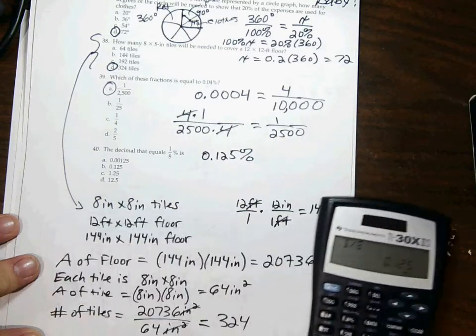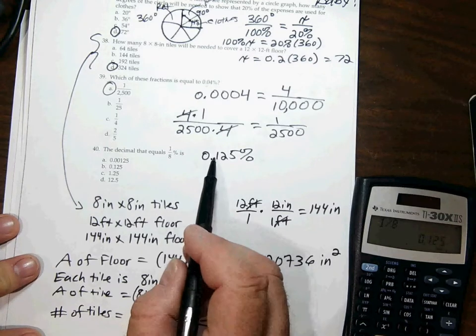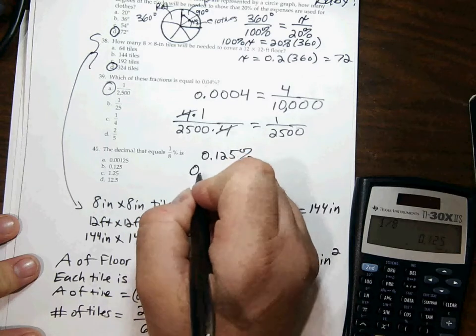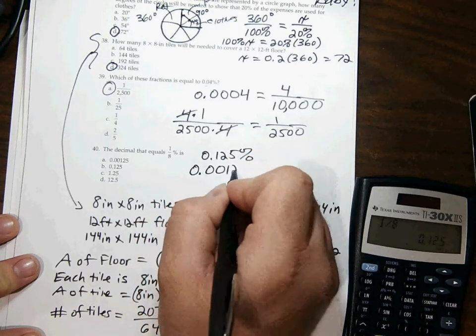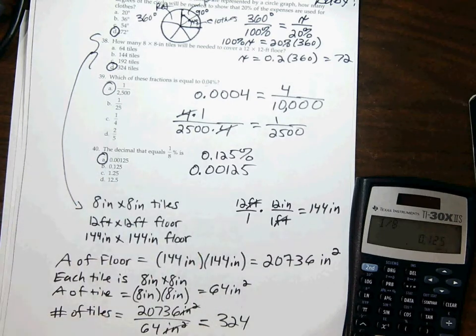0.125%. How do you turn a percent to a straight decimal? We just did it a minute ago. We got to go 2 places to the left and drop the percent sign. So it's going to be 0.00125 as a straight decimal. And that would be choice A. Okay?